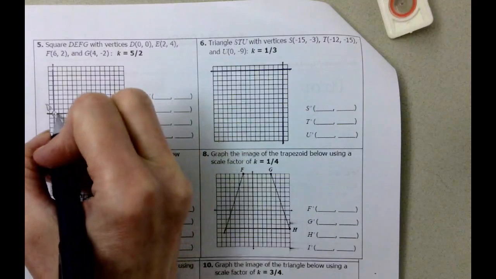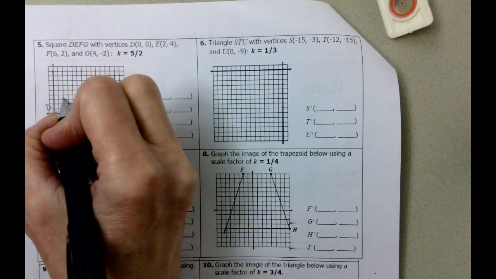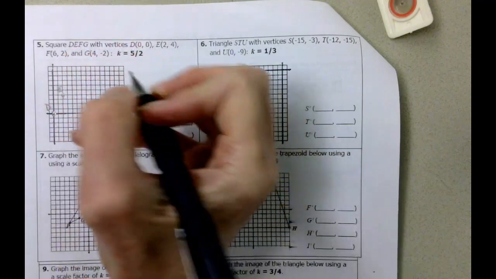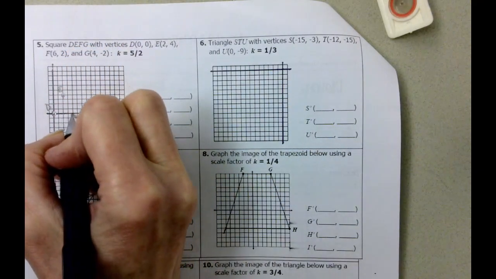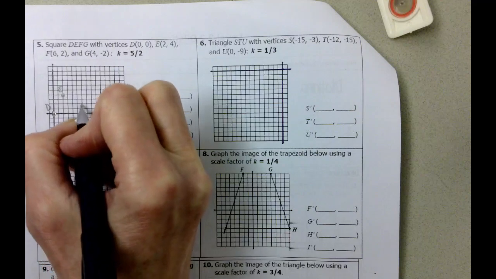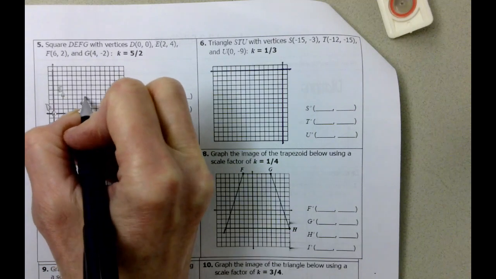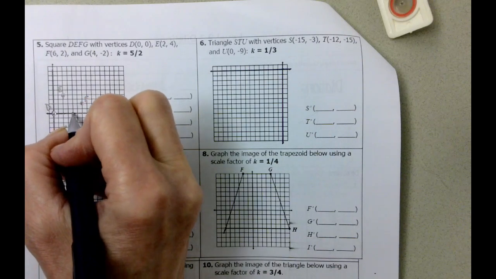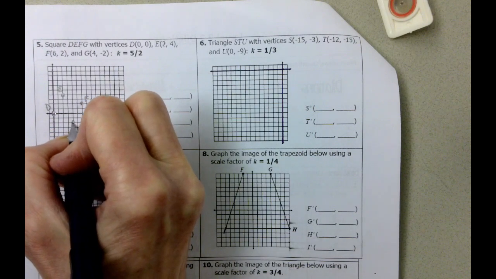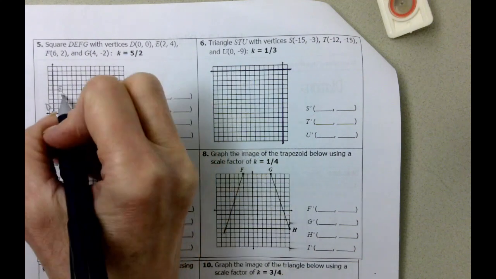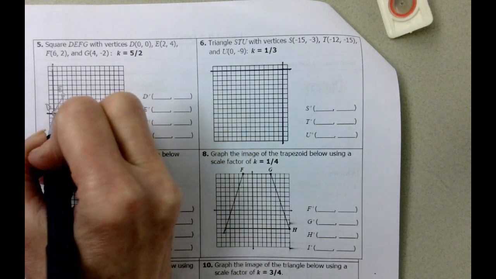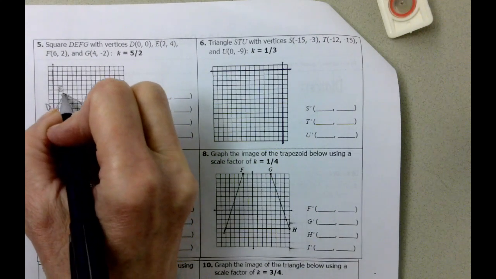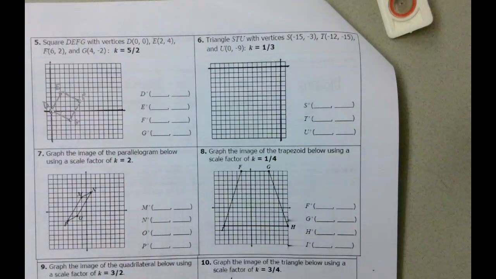and then 2, 4. Here's E, 6, 2. There's F, and then 4, negative 2. Here's G. And our scale factor is 5 over 2.